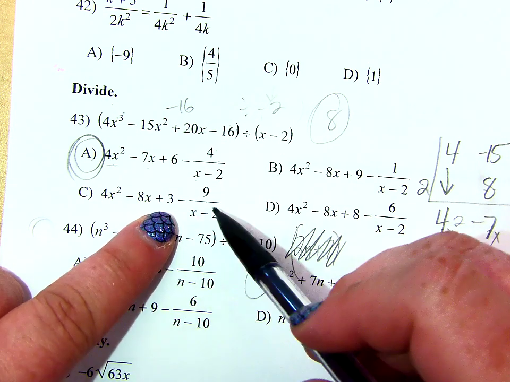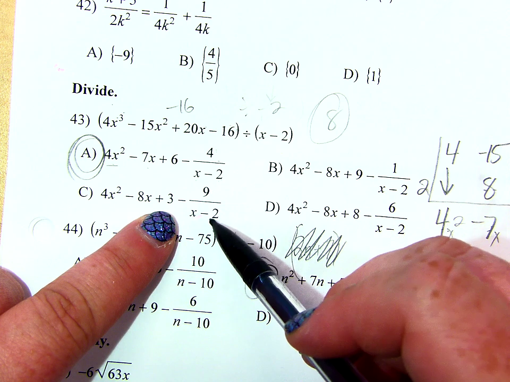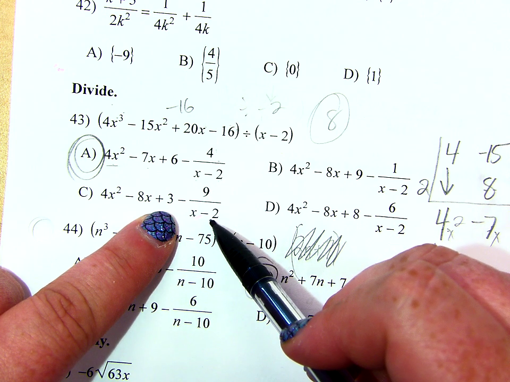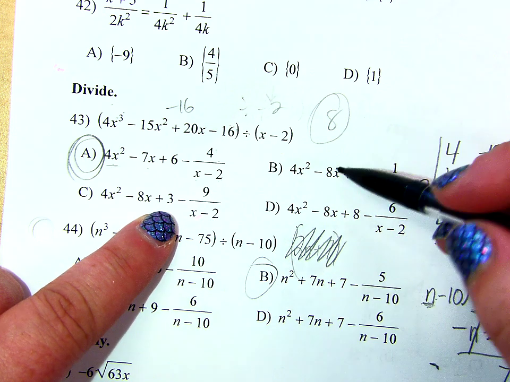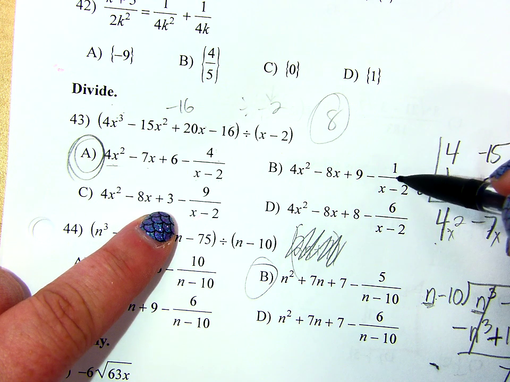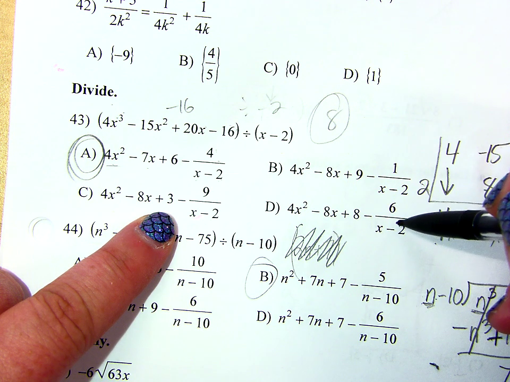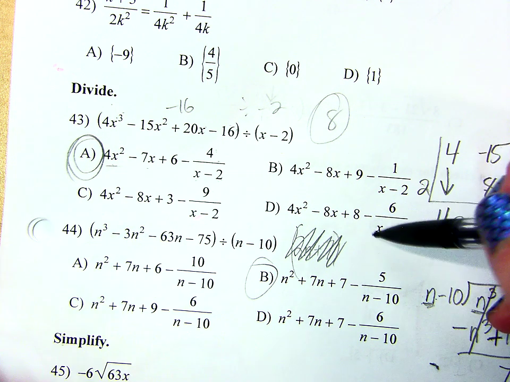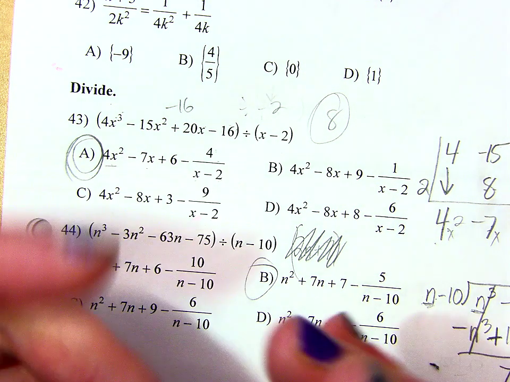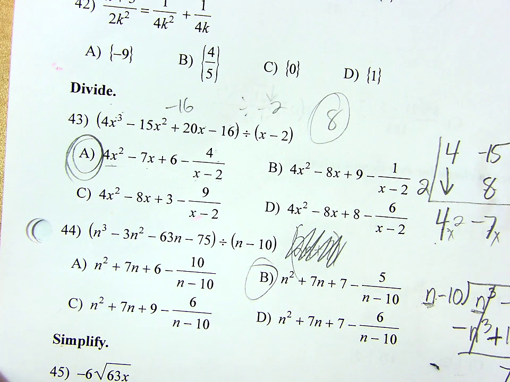If I plug in 0, I get 3 plus 4.5. That's not 8. I'd get 9 plus a half. That's not it. I'd get 8 plus 3. So that is one other little slick trick move that you could do.